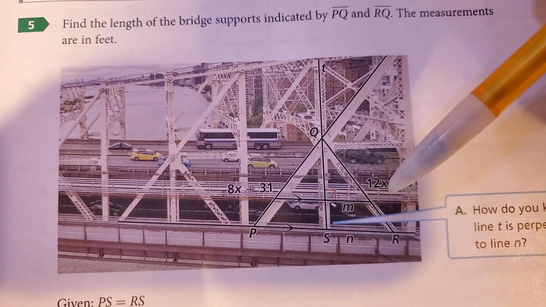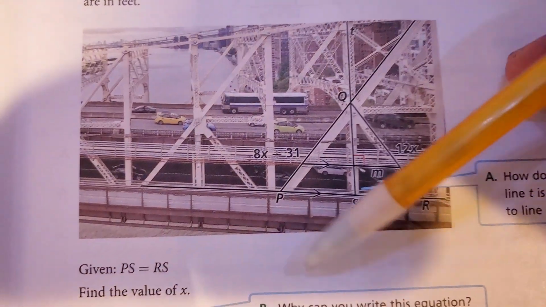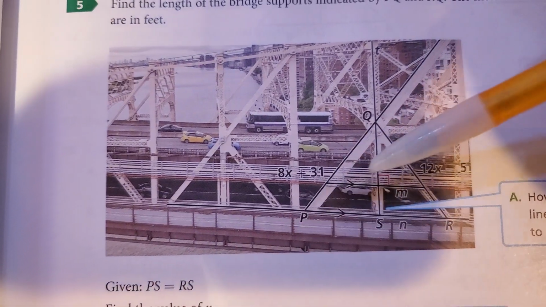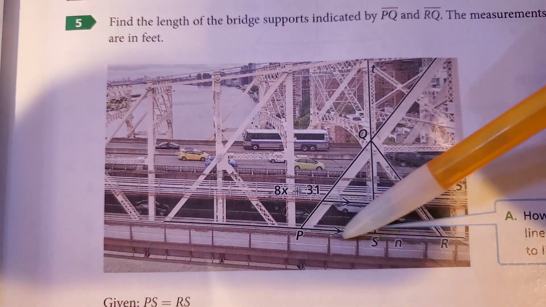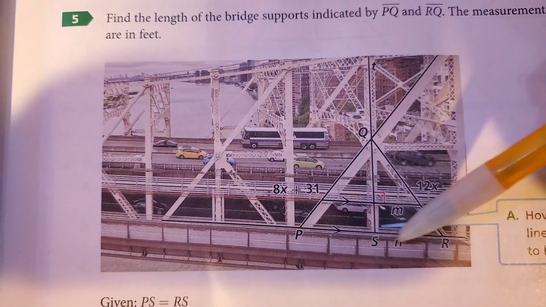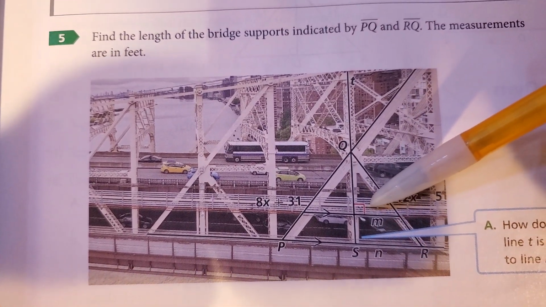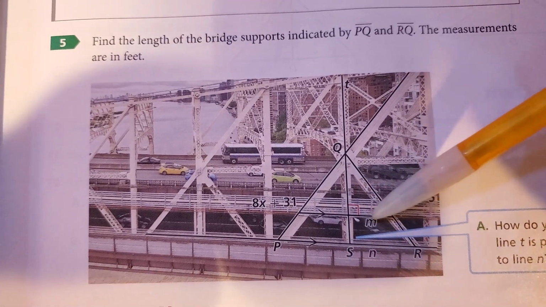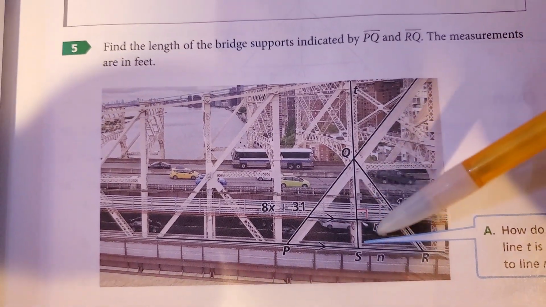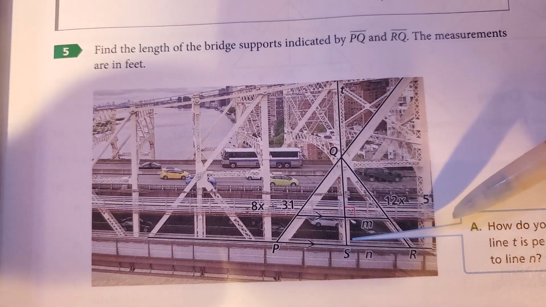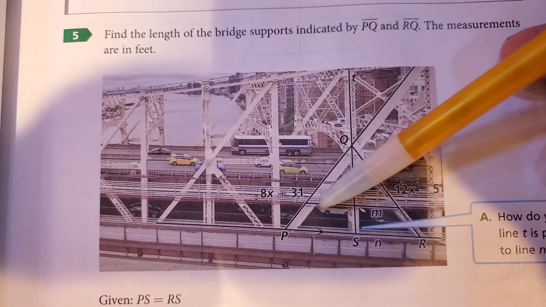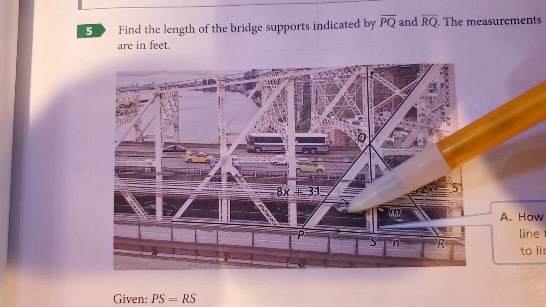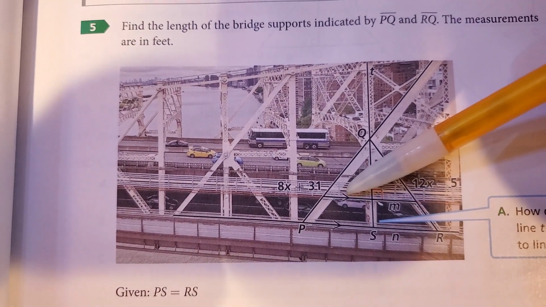They do indicate a few things that are given to us. For example, they give us that PS and RS are going to be congruent in this picture. So that's these bottom pieces, PS and RS. And they do indicate that we have a right angle right here, so this part is perpendicular to the QS. And they indicate that the lines running along here and along the bottom are parallel. You see the arrows that look out of place right here and here.